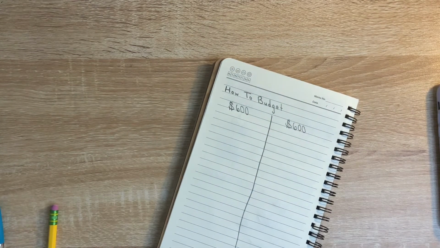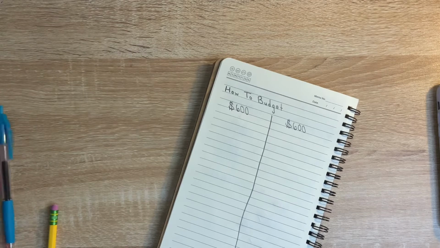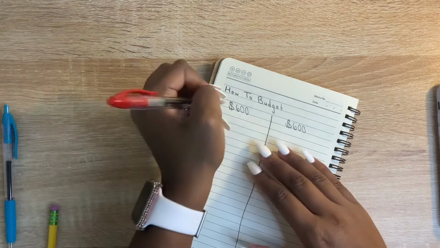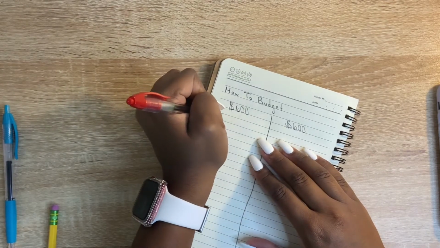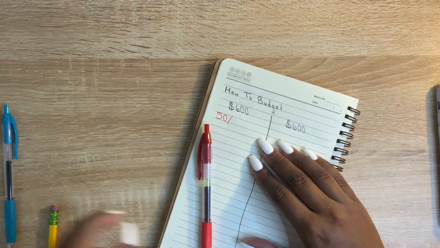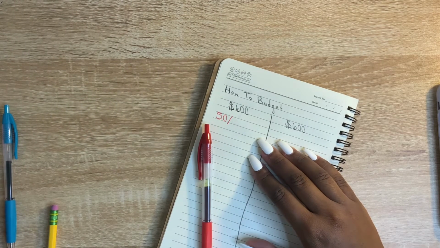All right, and we'll use these colors. Normally when I'm writing, I like to use the red for 50, which is expenses. The 30 is spending, so I'll use the blue.